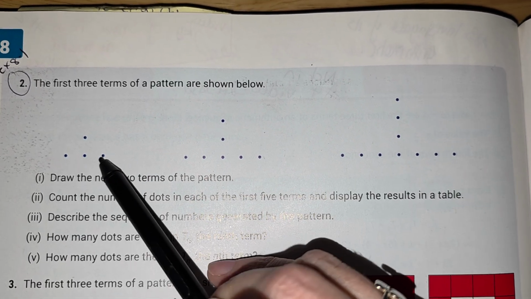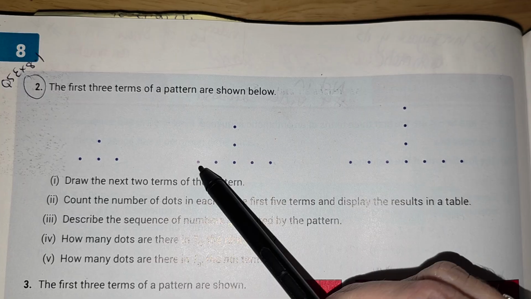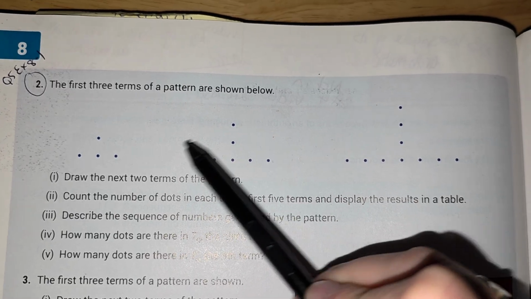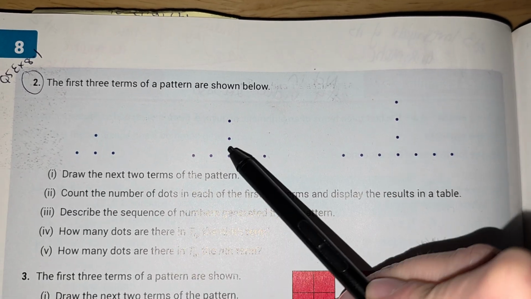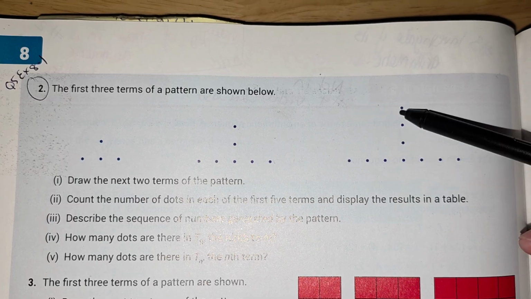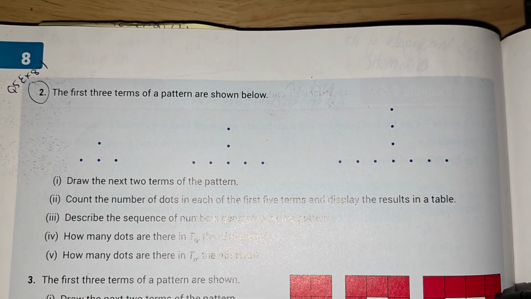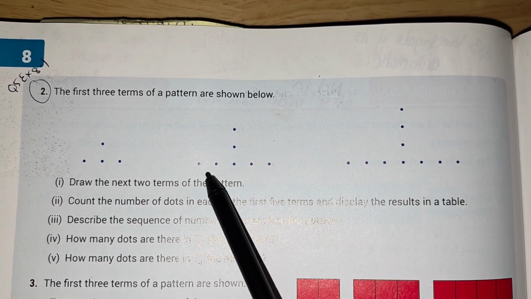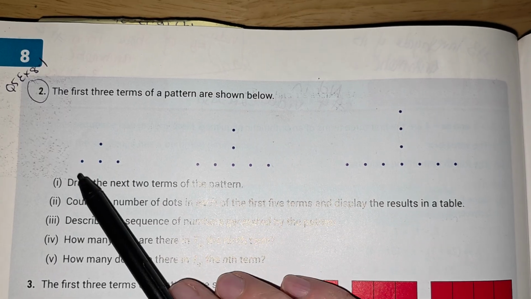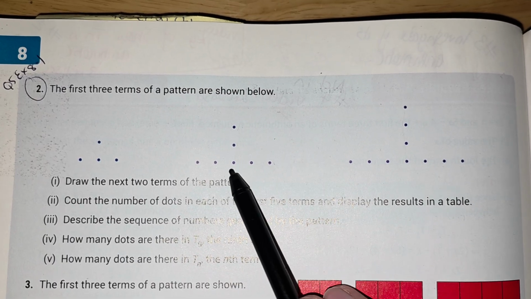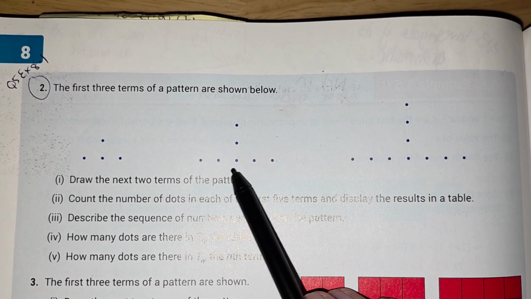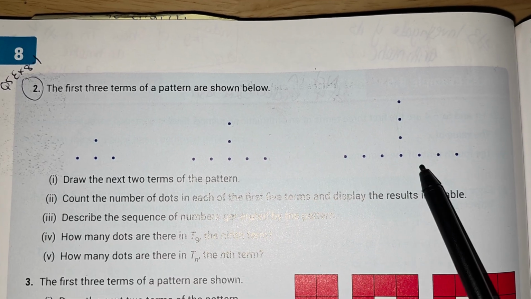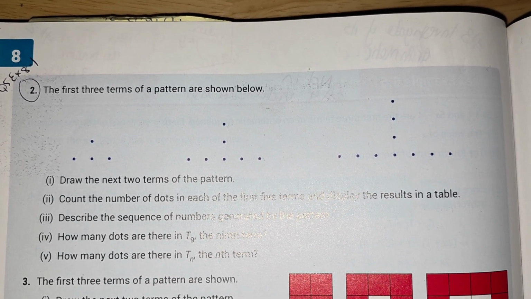So it was 3 across, 2 up. Then it's 5 across, 3 up. So you can see if the one going up is 2, then it's 3, then it was 4, which means the next pattern will have 5 going up. And there's an equal number of dots on either side of the middle dot. So there was 1 on either side of the middle dot there. There was 2 on either side there. There's 3 on either side, so there'll be 4 on either side of the middle dot in term 4.